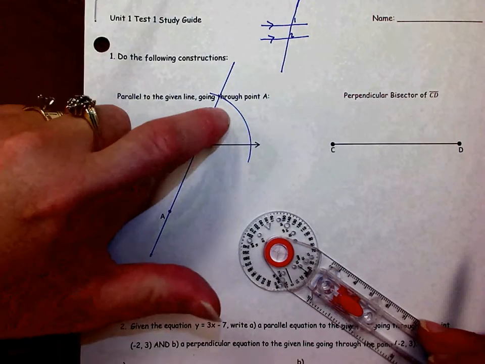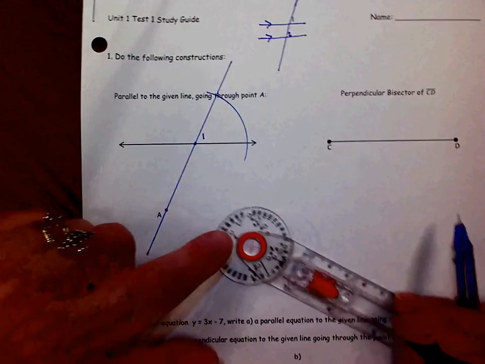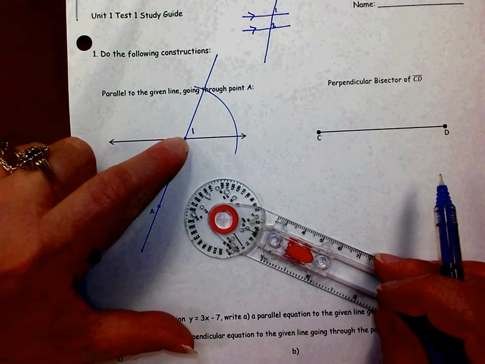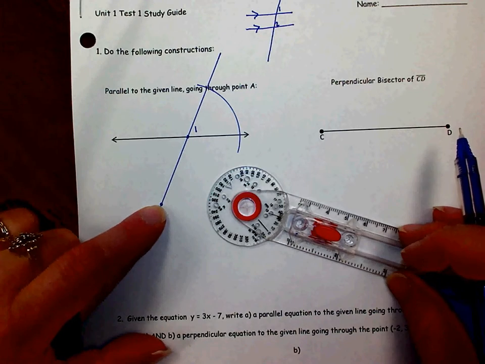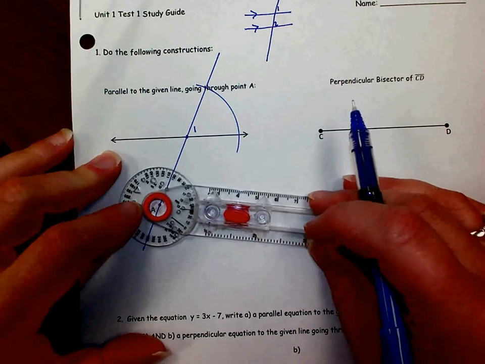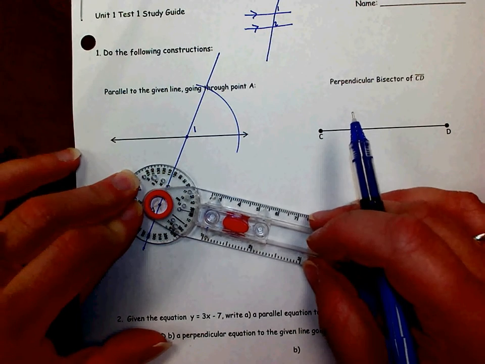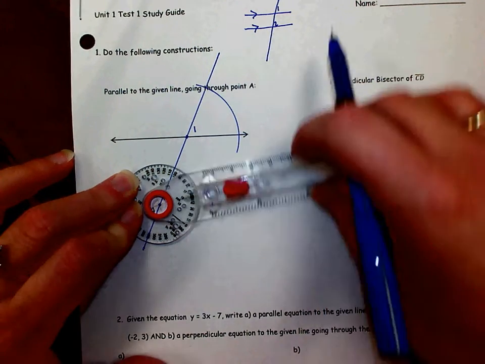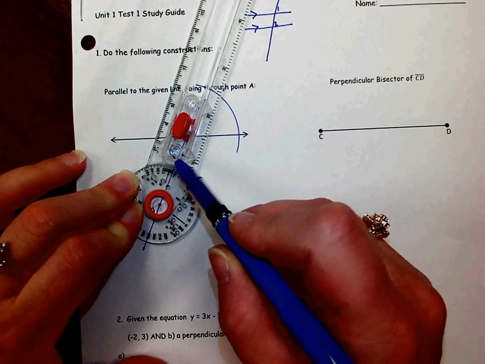Everything I do with this angle, I have to do down here to create this one. So the point of my compass was on the vertex of this angle, so the point of my compass is going to go on what's going to become the vertex of my new angle. So my point of my compass goes on point A, and I'm going to use that same exact setting. Right now I only have one side of this angle, so I'm going to start on the other side of it just like I did up here.